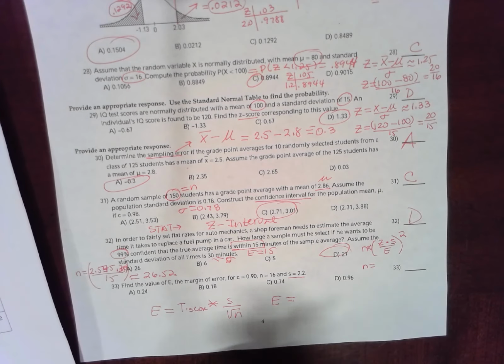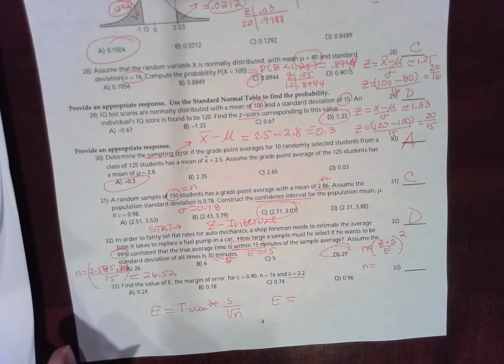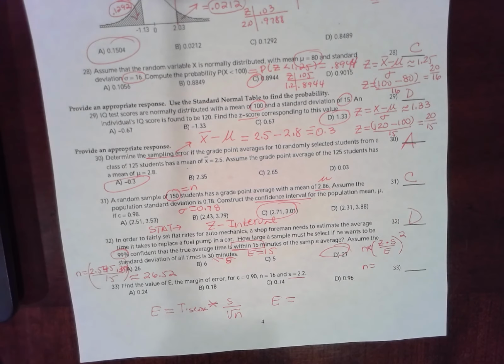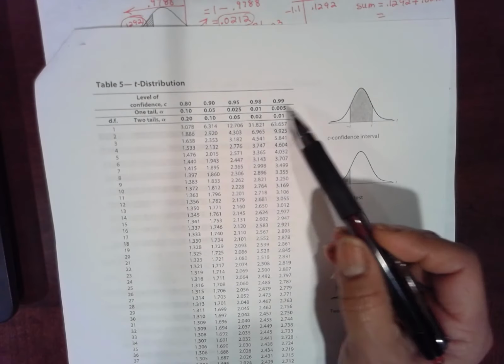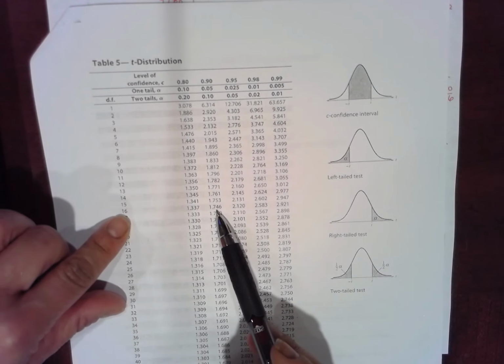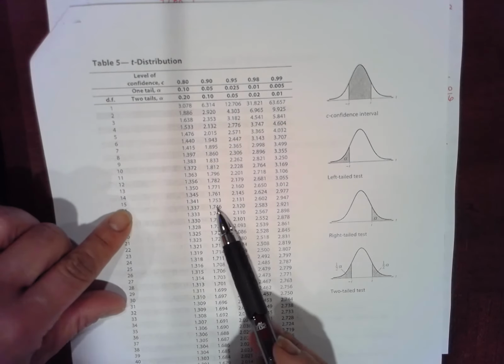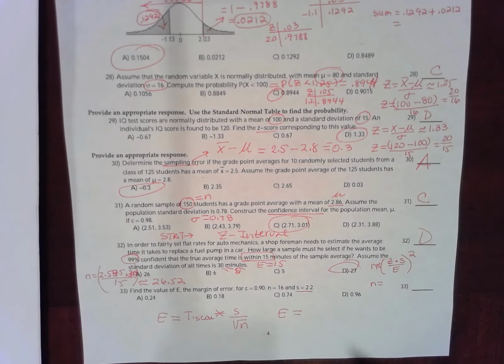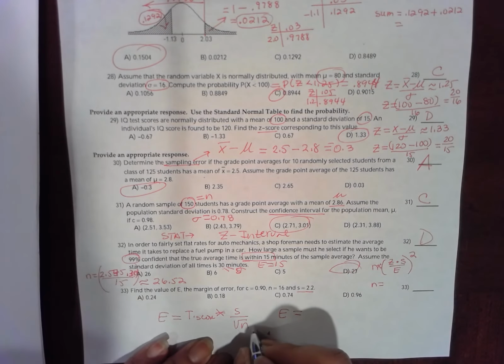So the t-score, we'll have to go to the t-table, and you also have to find the degrees of freedom. Your confidence is 0.90. The sample size is 16. So it's 1.746. I'm sorry, 1.753, because the degrees of freedom are one less than the sample size.